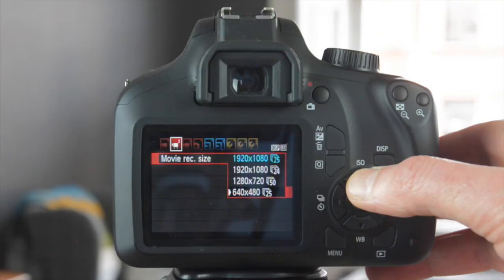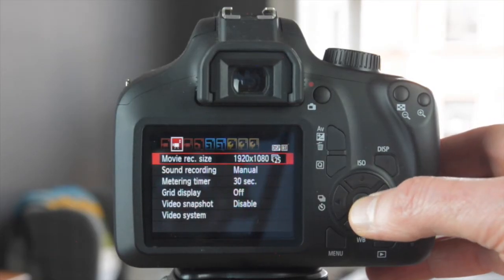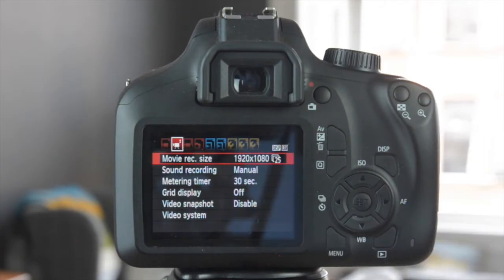The very bottom one is 640 by 480, and frankly I wouldn't bother with that at all because the quality simply isn't good enough. I would choose 1920 by 1080 at 25 in most cases, or if I was on NTSC at 30, and my second choice would be 1280 by 720 at 50, or for NTSC 60 frames per second. The third thing you need to think about is exposure.